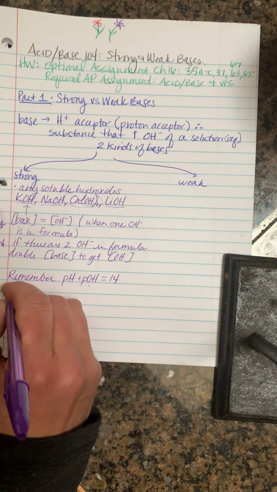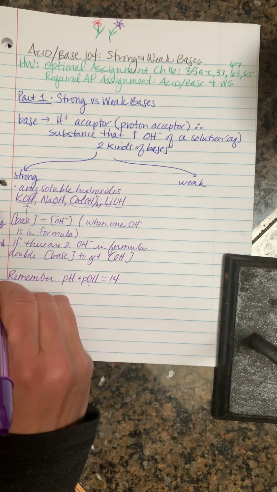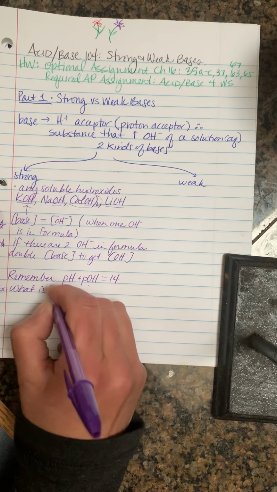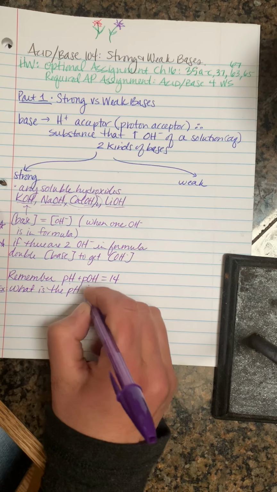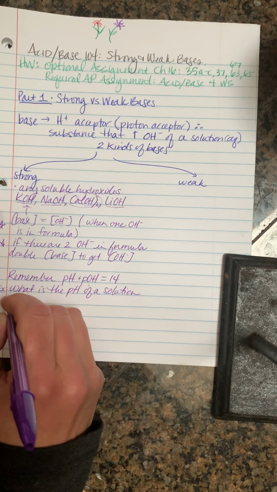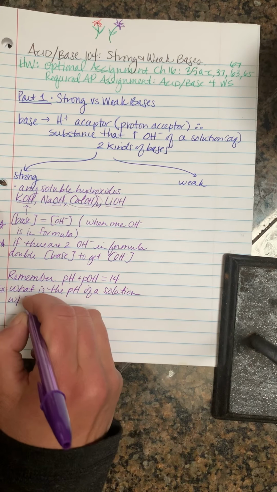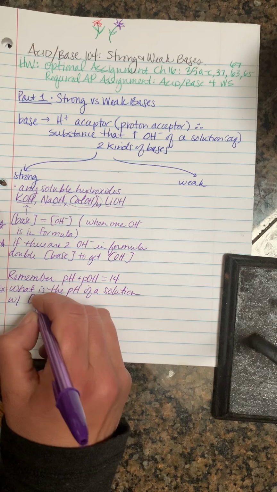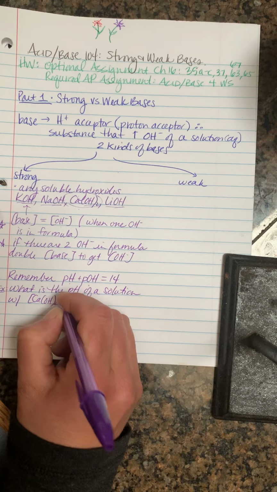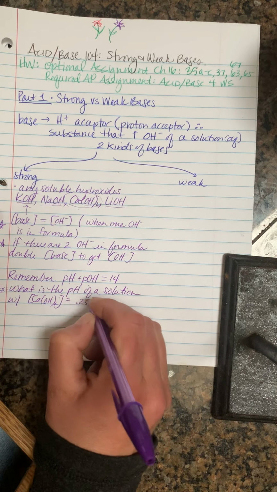So let's say that we want to know, for example, what is the pH of a solution with a concentration of calcium hydroxide equal to 0.250 molar?